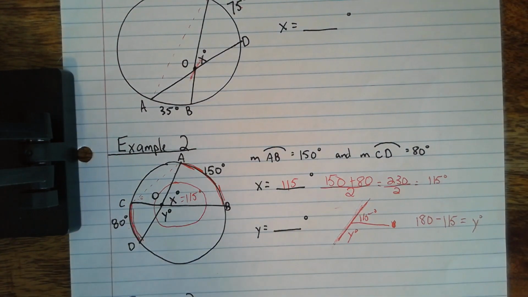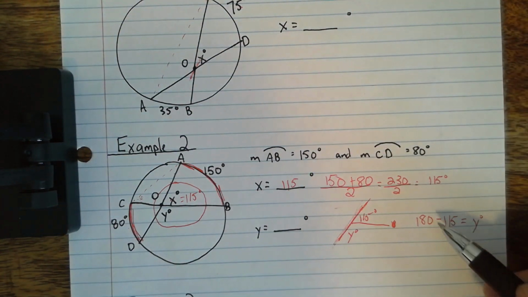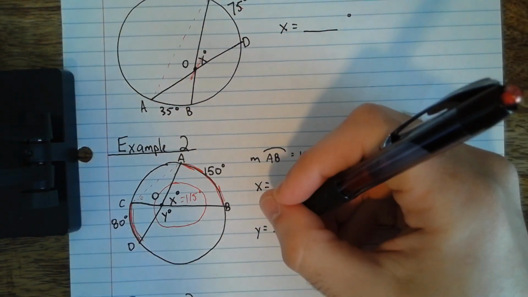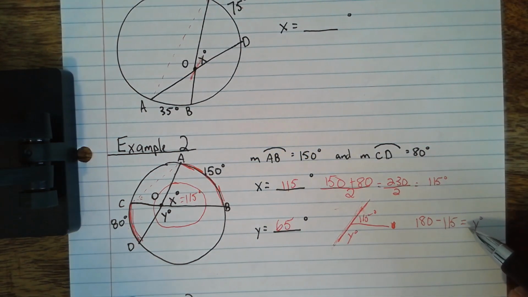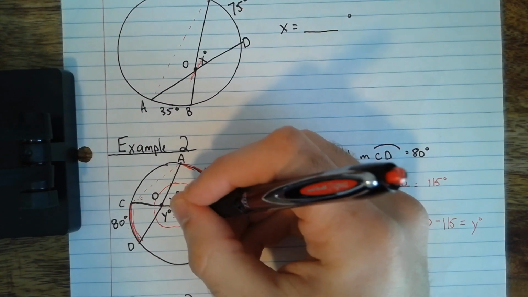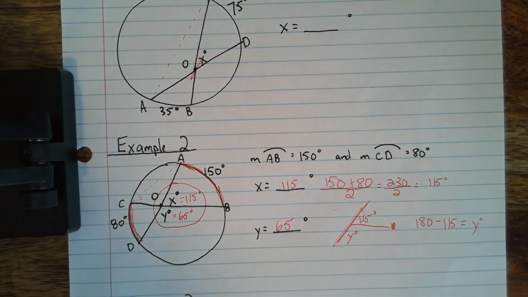So 180 minus 115 is 65 degrees. So y is equal to 65.